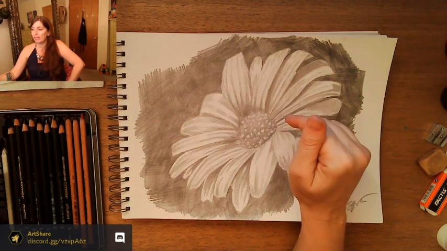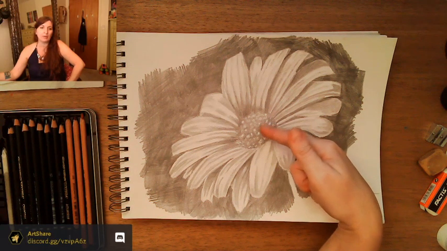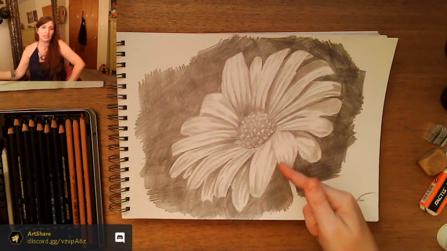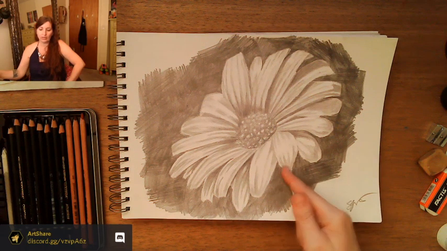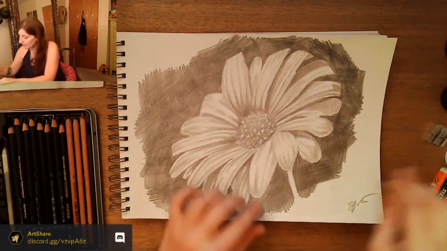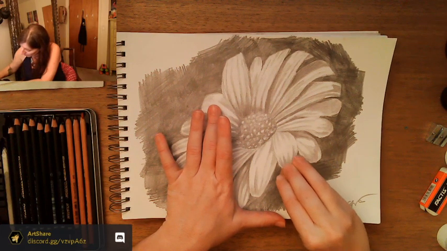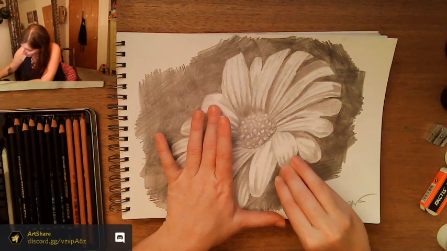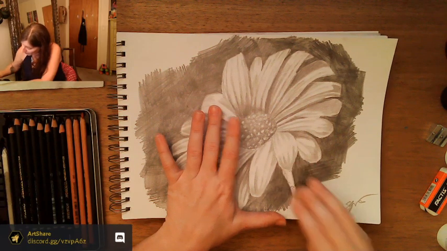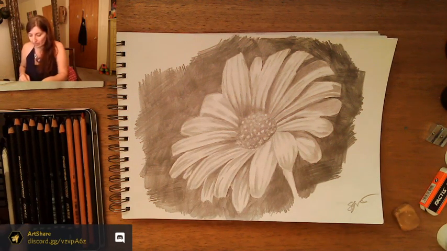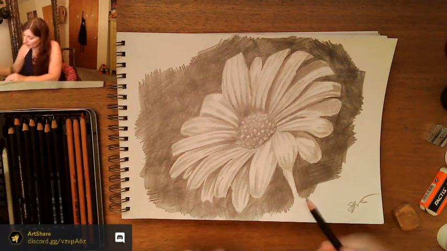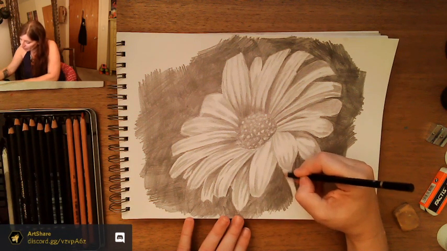One thing I will say is that the stem would probably connect to this, and you see how it's going a little wonky? Let me see if we can fix that. I don't know if we can. Let's try. So we're just going to have the stem go in a slightly different direction.